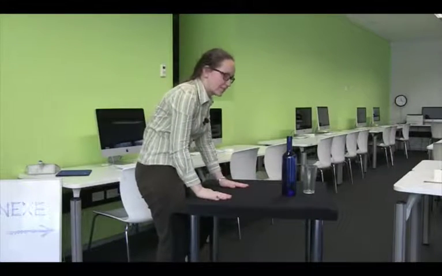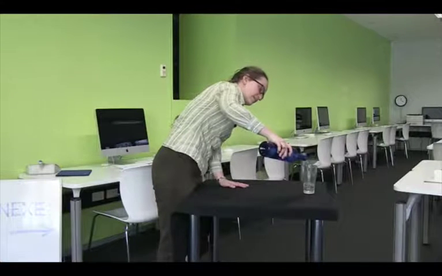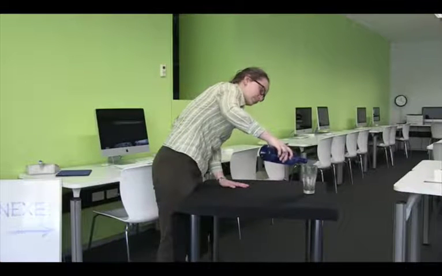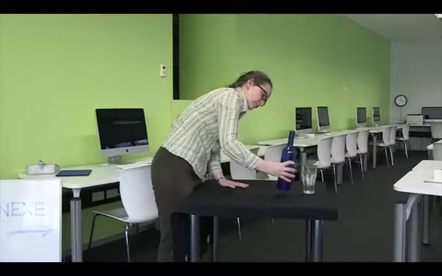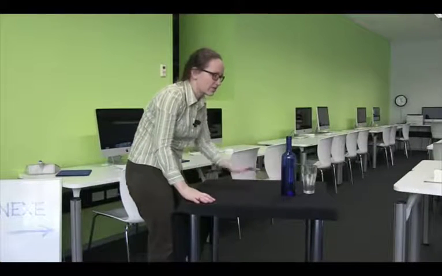What I have here is a table with a tablecloth. Here's a glass bottle of water. We'll fill up a cup of water. Now what I'm going to try and do is remove the tablecloth from below the glass and the bottle.